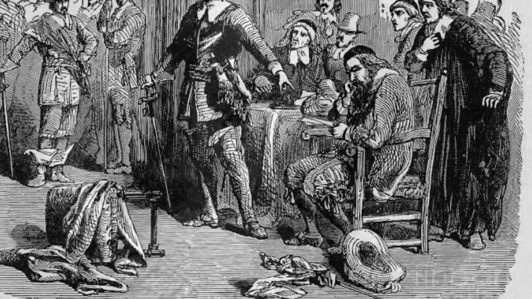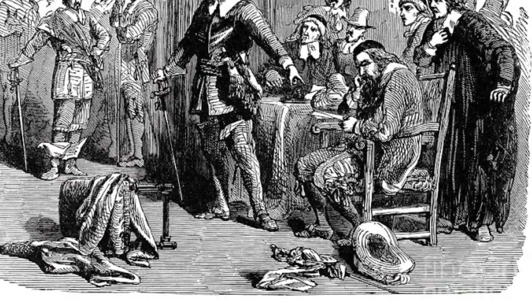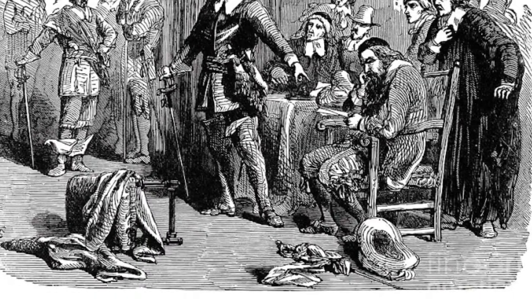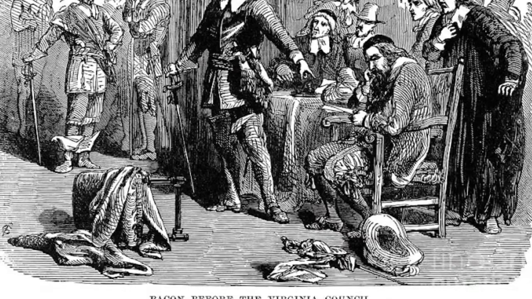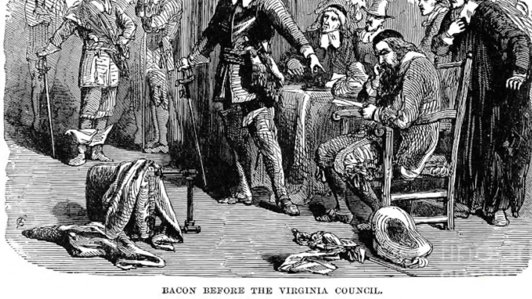Many people who have studied this in history believe that he took things too far, burning down the city, and that it was unnecessary. Bacon's Rebellion was definitely an example of an act of rebellion that left a mark on Jamestown for years to come.